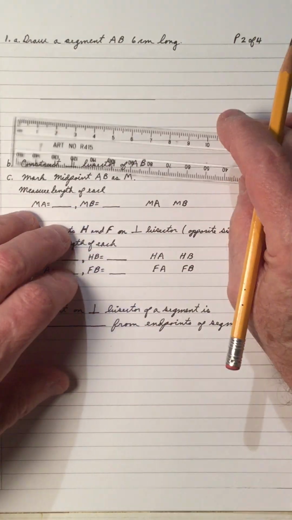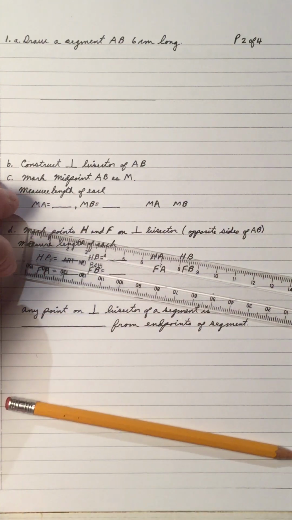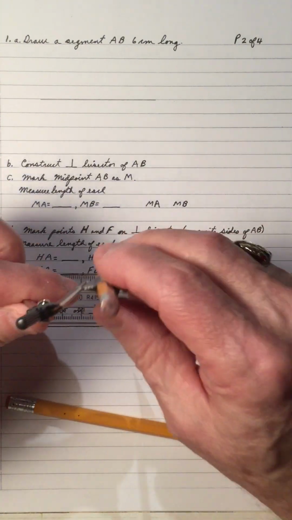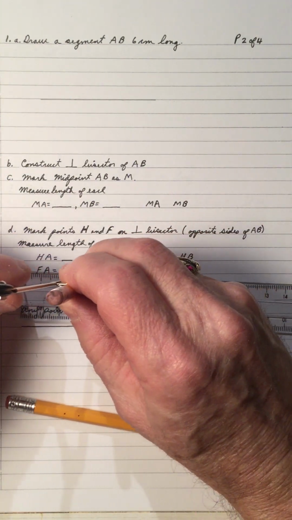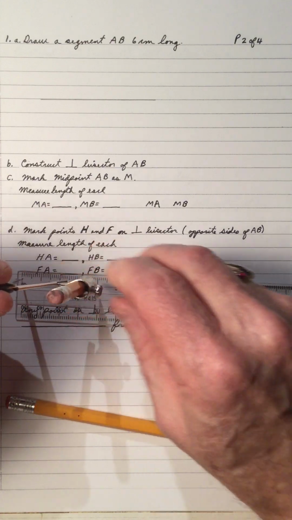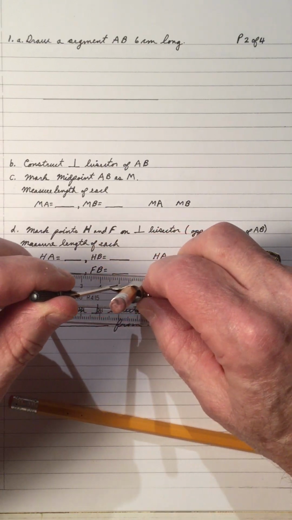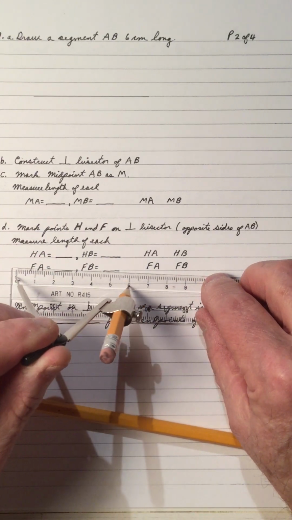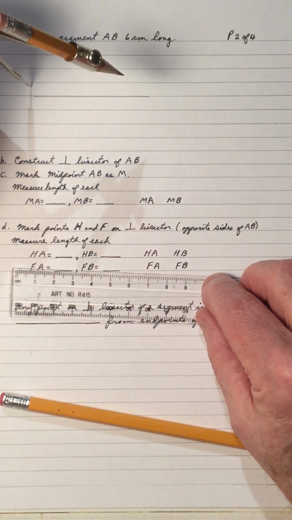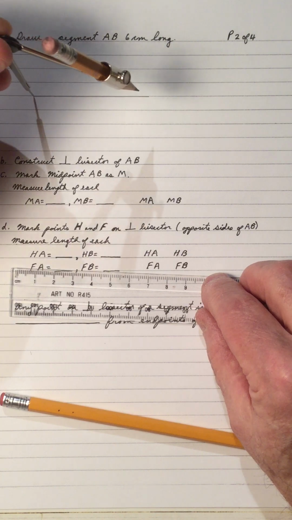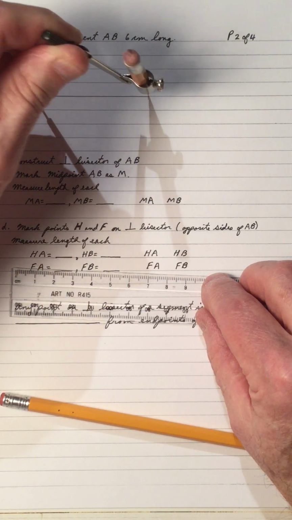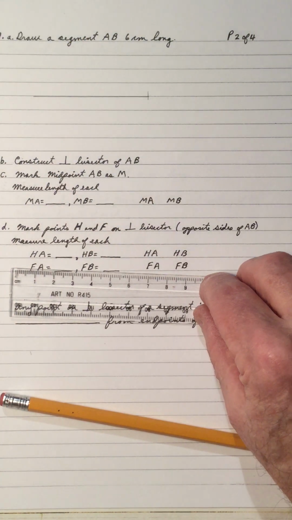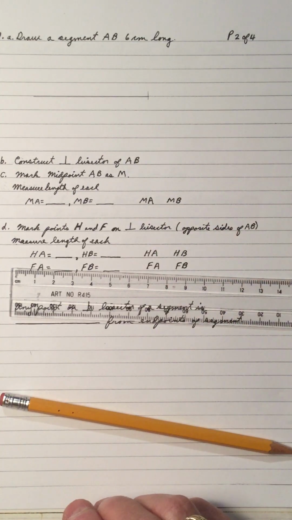Another way, without using a ruler, is to lay my compass on my ruler and stretch it out to a radius of 6, then put my compass at the end and mark off a 6 like that. I could have my segment longer.